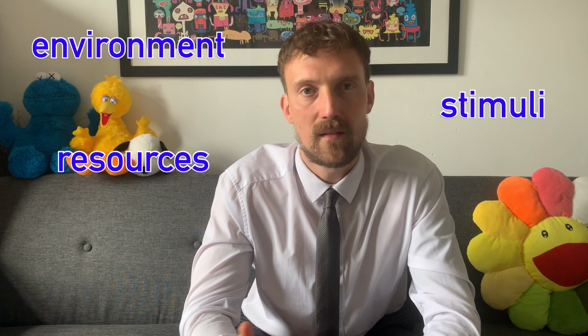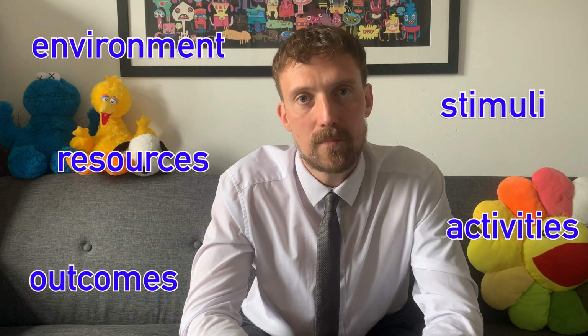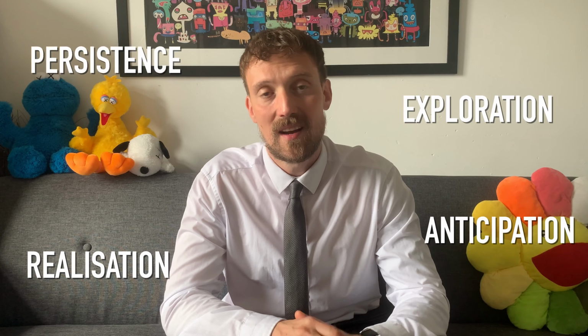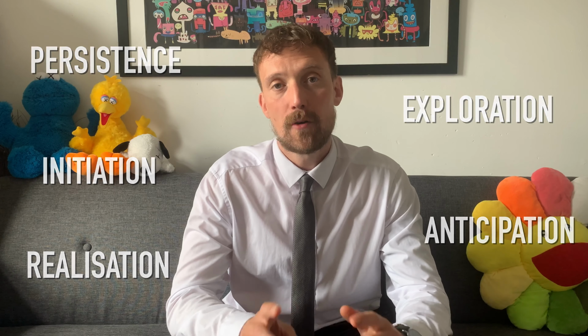Understanding what actually engages a pupil in terms of their environment, stimuli, resources, activities, outcomes is absolutely vital in planning for the child to reach their next developmental steps. So the 5 areas are exploration, realization, anticipation, persistence and initiation. I'm going to go through how each of those areas are defined individually and what they might look like for the pupils that you work with.